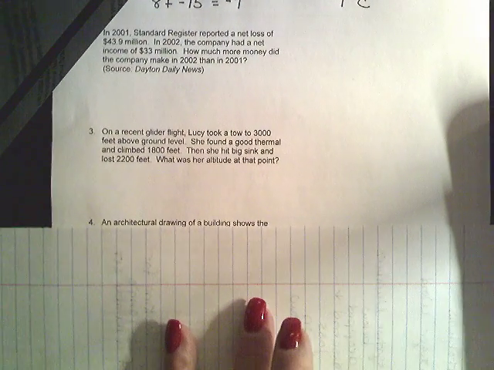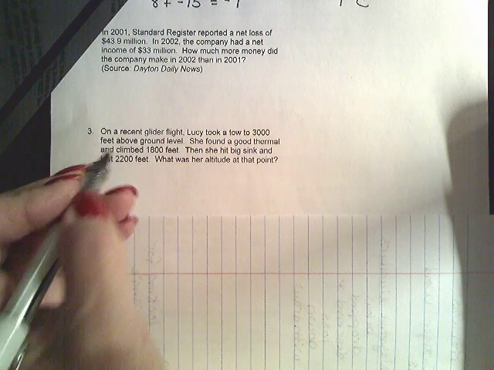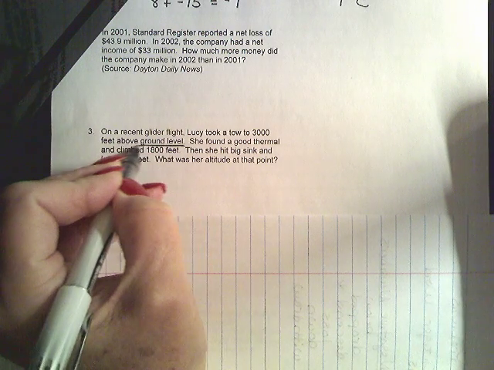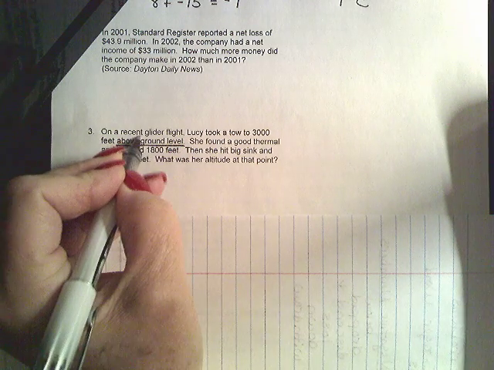We're going to go down here to number 3. On a recent glider flight, now a glider is just one of those planes that glide so softly through the air, Lucy took a tow to 3,000 feet above ground level. Above, there's that word above. We saw that in our notes.